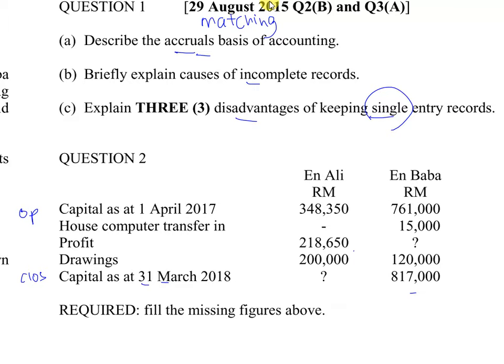You earn 2,000. I have no money to pay you. How much you receive? 0. Do you go around and tell your friends and family, hey, for the whole month, I earn 0 income? Correct or wrong? Wrong. You have already worked. You have already earned 2,000, just that you haven't received. So you should recognize 2,000 as your income.